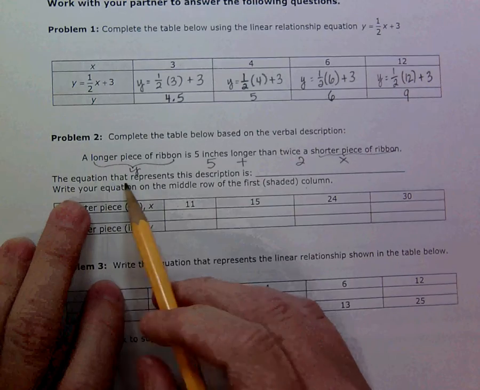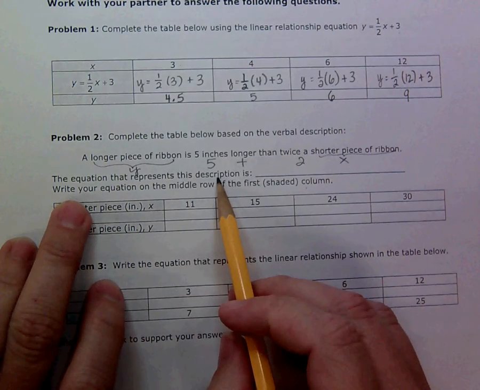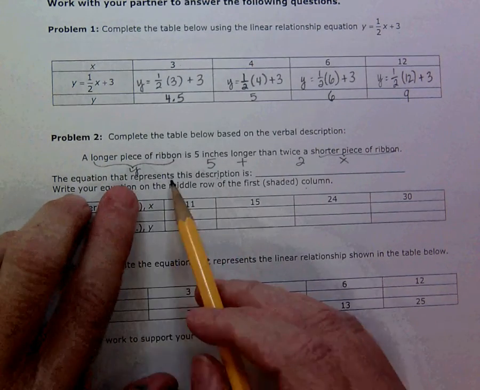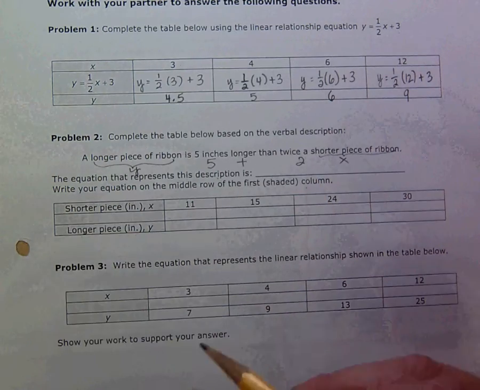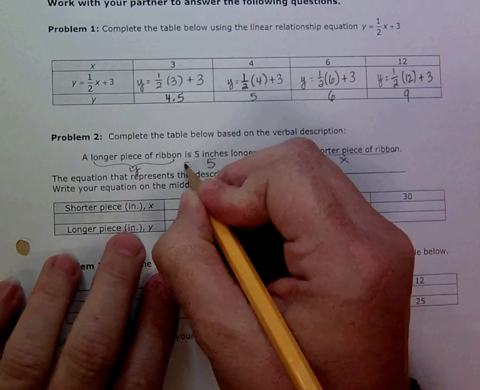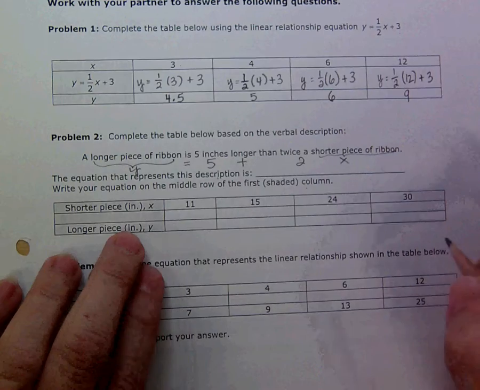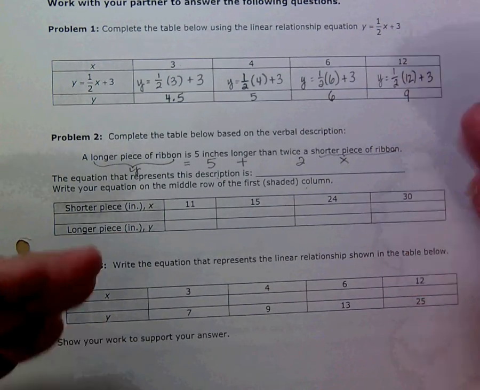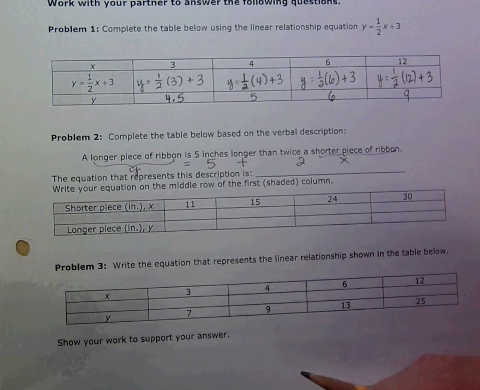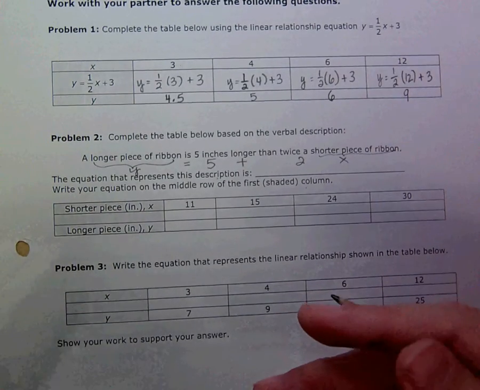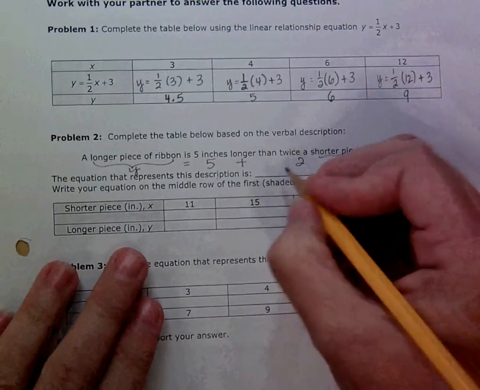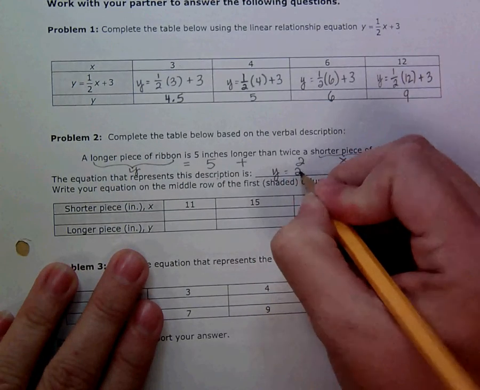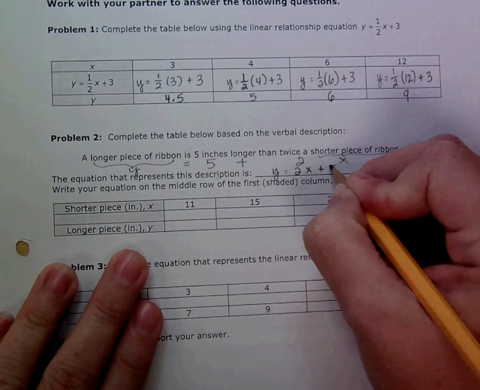And so the equation that represents this description is going to be y equals, and remember that commutative property that says, oh, I forgot to put my equal sign, sorry. That commutative property of addition says that we can switch around numbers that we're adding, and it doesn't make a difference, so we can put 2x on the left side and 5 on the right side. So y is equal to 2x plus 5.